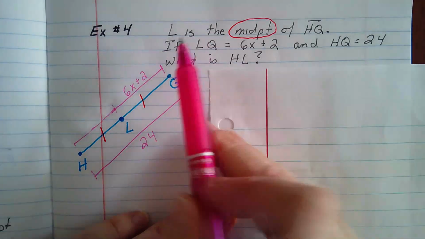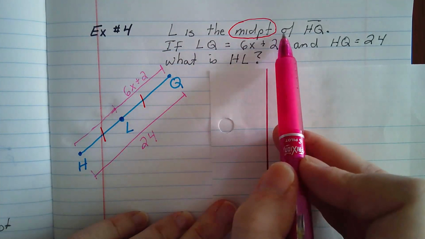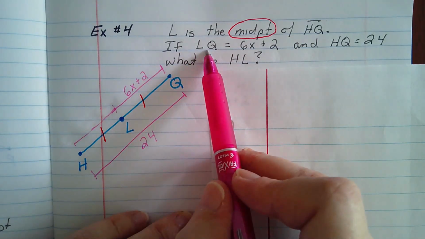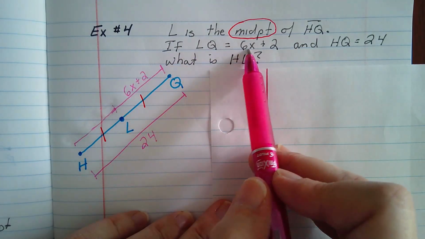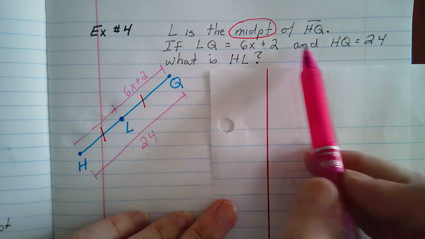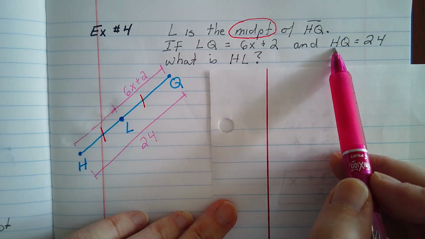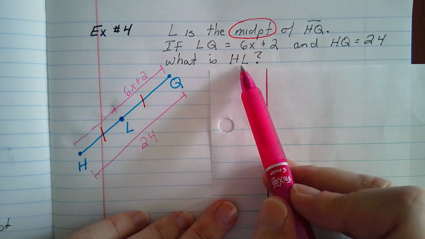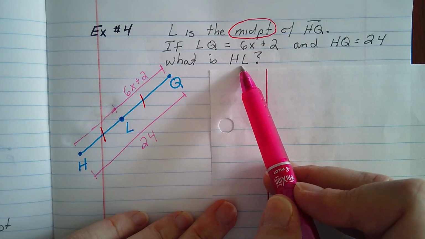So first thing, L is the midpoint of segment HQ. If the length of LQ is 6x plus 2, and the length of HQ is 24, what is the length of HL?